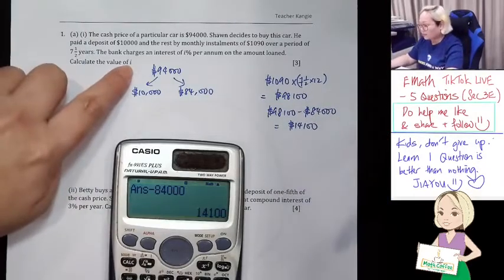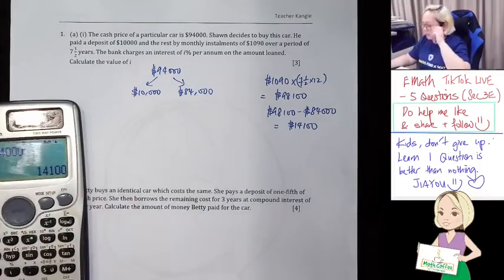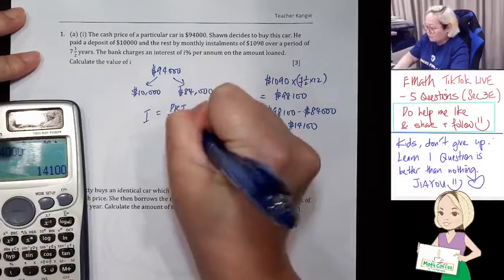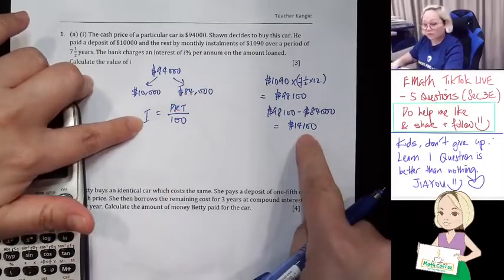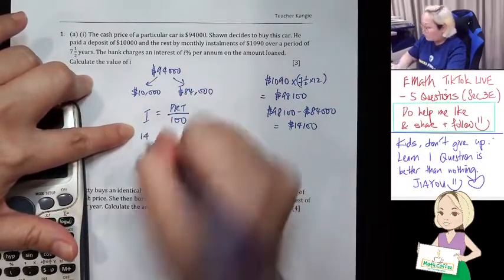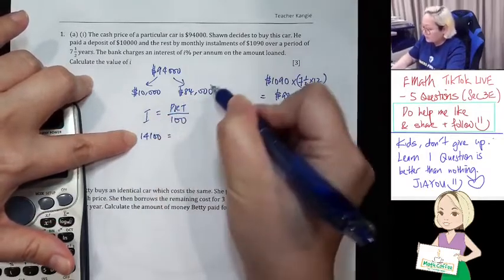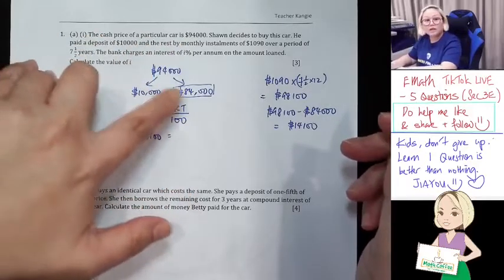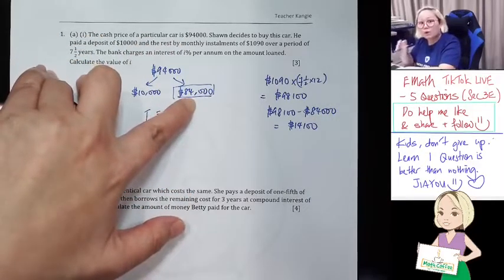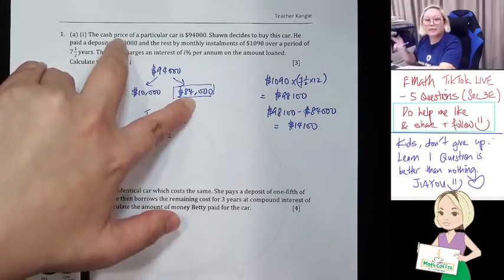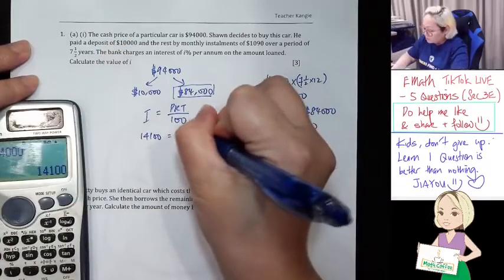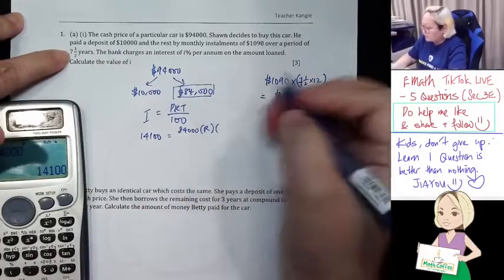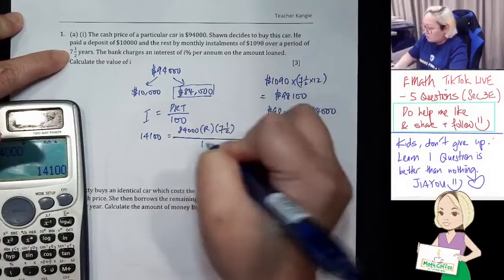But they want to know what is the I. So we're going to apply the Prt formula. So over here, interest formula is Prt over 100. So we know that the interest is 14,100. So I'm going to put 14100 here. Principal is this. Take note, it's not the 94,000. You already paid 10,000. You still owe them 84,000. So you are borrowing this 84,000. So the principal amount is the 84,000. The rate you are supposed to find, so keep it as unknown. T is the number of years, so it's 7.5, over 100.